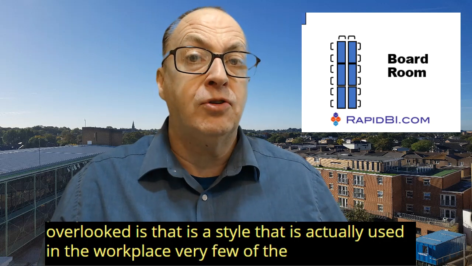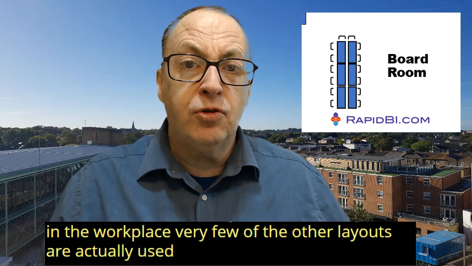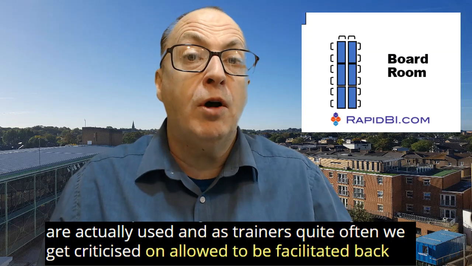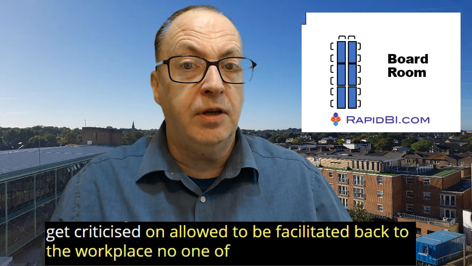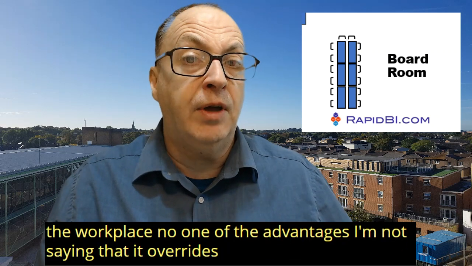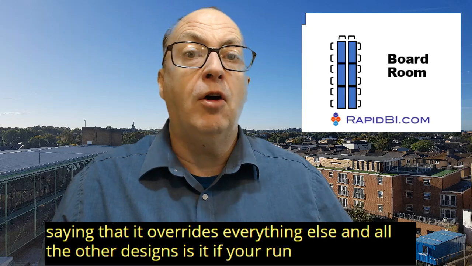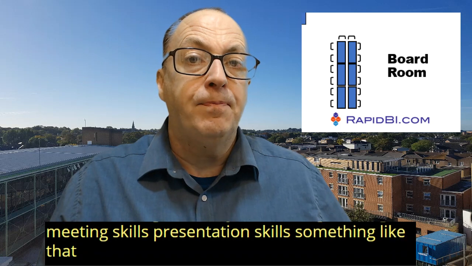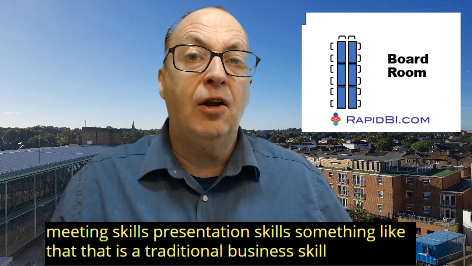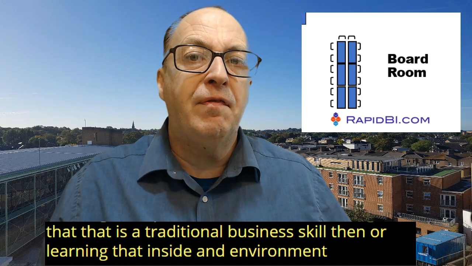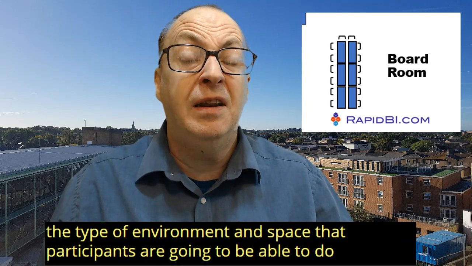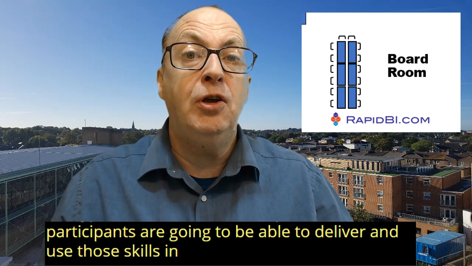Very few of the other layouts are actually used. And as trainers, quite often we get criticized for doing things in the training room that aren't facilitated back to the workplace. Now, one of the advantages, I'm not saying that it overrides everything else and all the other designs, is that if you're running training on meeting skills, presentation skills, something like that, that is a traditional business skill, then learning that inside an environment that reflects the type of environment and space that participants are going to be able to deliver and use those skills in can be a useful step.